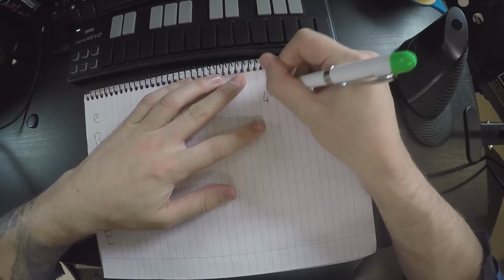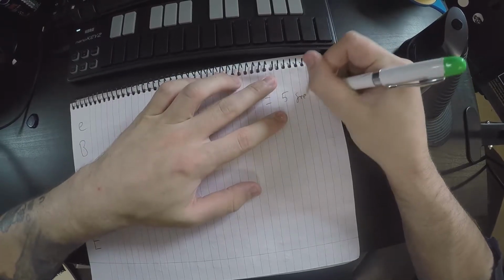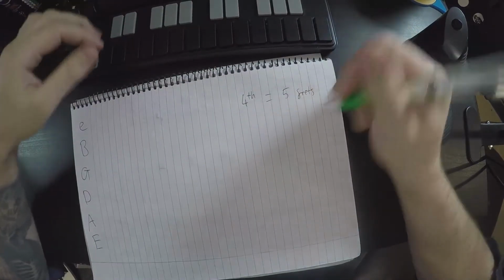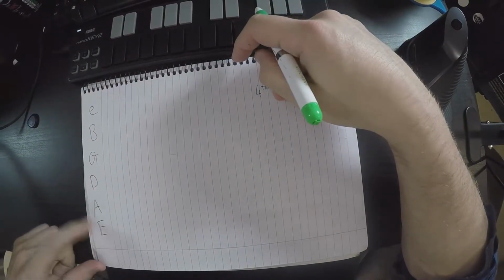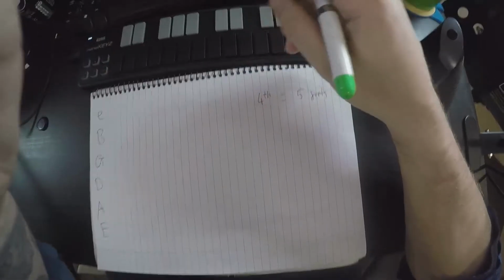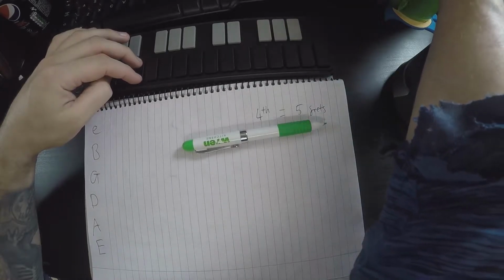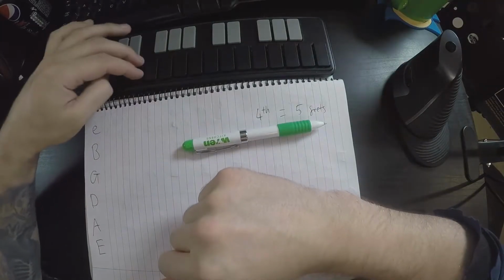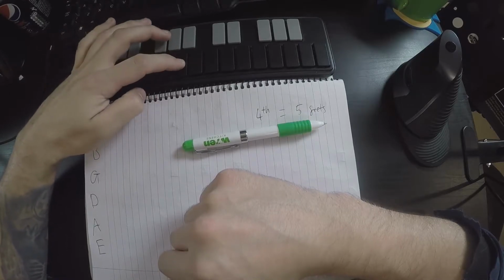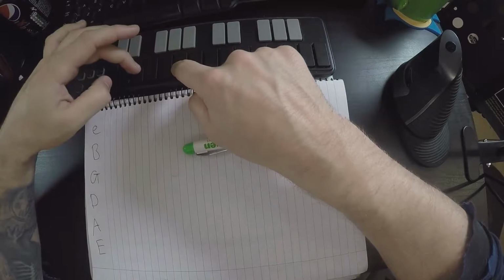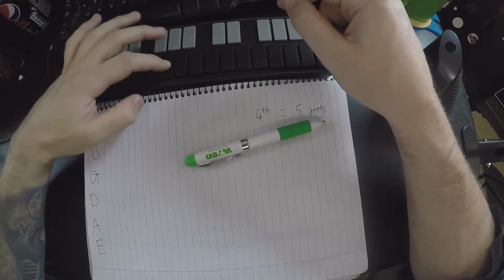A fourth interval is the same as 5 frets. Okay? Which means there should be 5 frets difference between this note and this note. So if we just look at our piano for a second, we're going to use the E. So if we go up 5 chromatic notes, we should land on A. Okay? 1, 2, 3, 4. Perfect. E to A. That interval is a fourth. 5 chromatic notes.